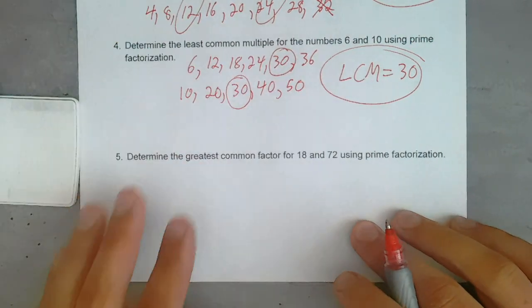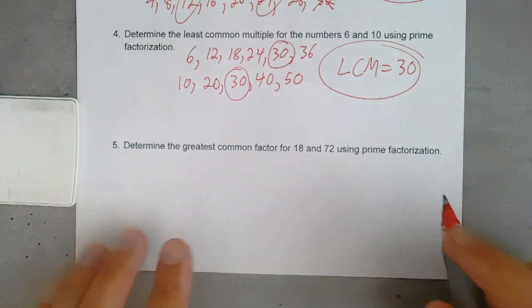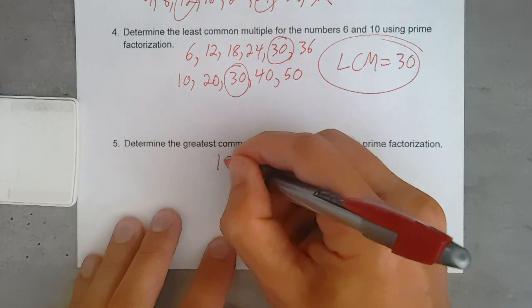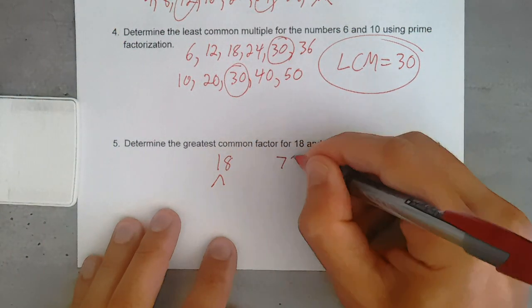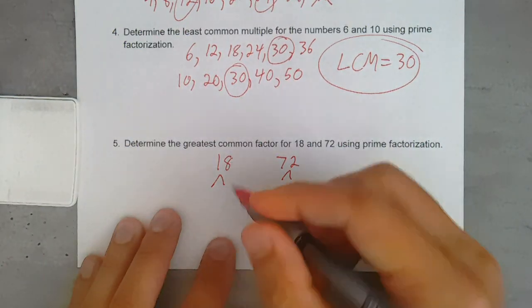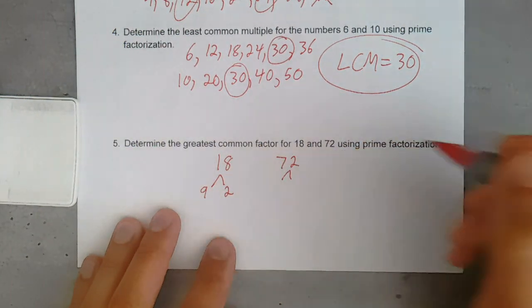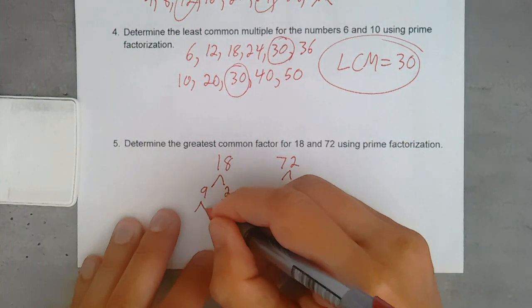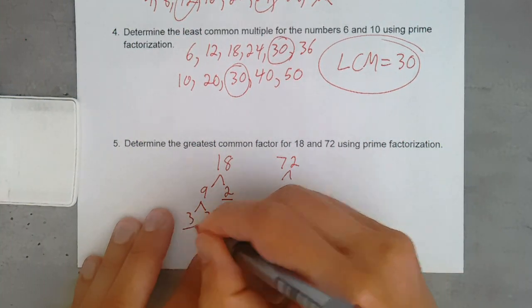Next one is our prime factorization and finding greatest common factor. So I'm going to do each number, so 18 and 72. Numbers that multiply to get these, right? Like 9 times 2. I can use my prime number chart to check. 2 is prime. 9 is composite. 9 is 3 times 3.